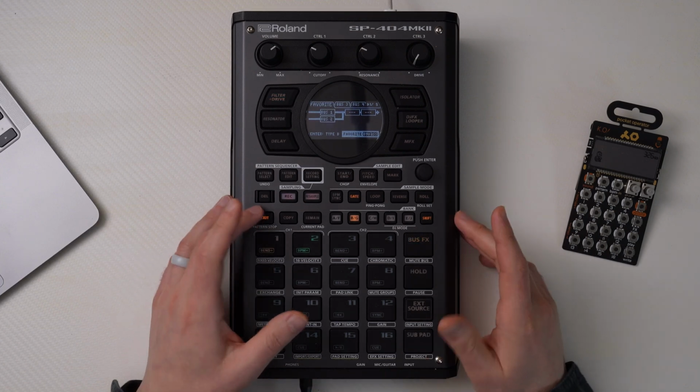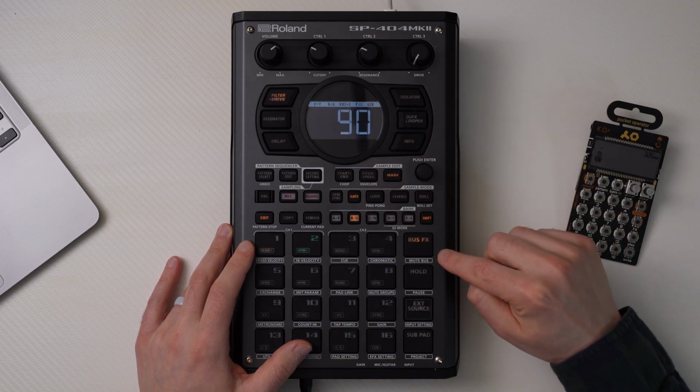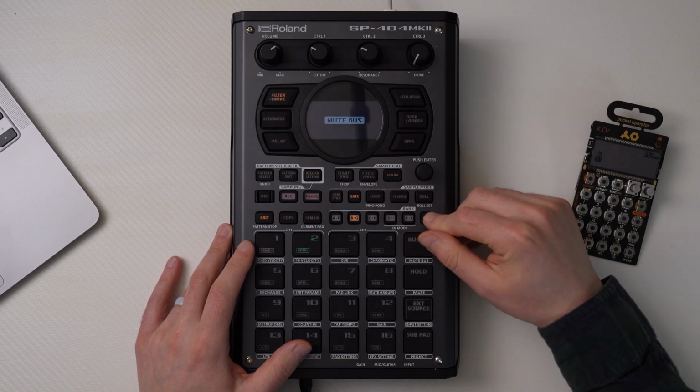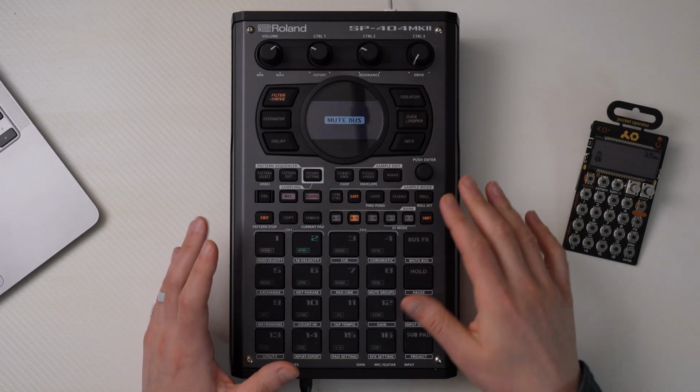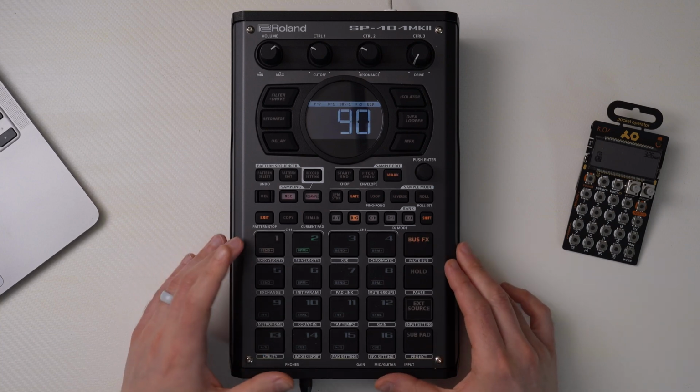This works great for dropping out the drums in a section too, where I'll keep the bus on bus 2, and then I'll use this mute bus feature, so I'll hit Shift bus, and now bus 2 is muted, so it'll just be dropping out the drums, and then I can bring them back in just like that. Here's a quick demo of what that sounds like.